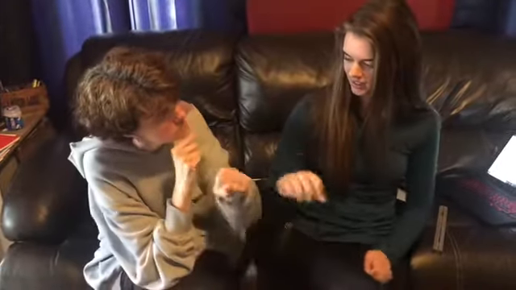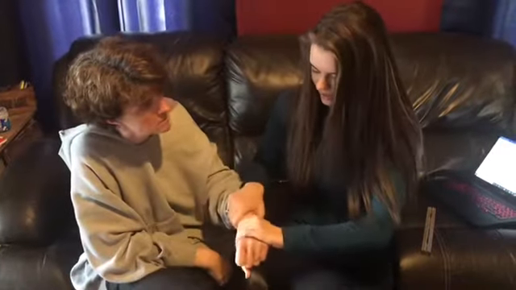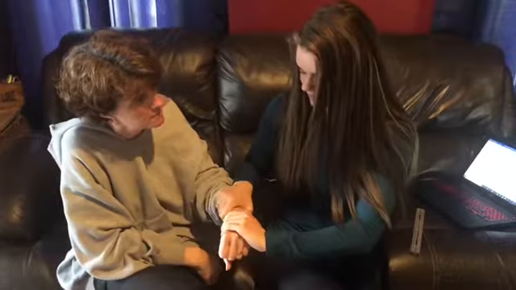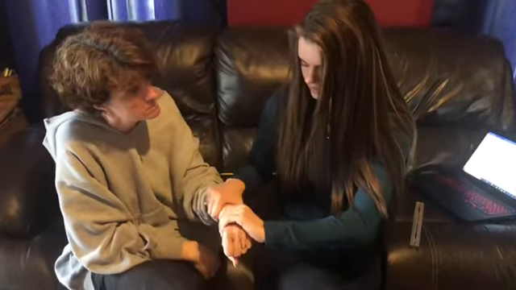Next is the RCL-UCL test, and this is for an RCL-UCL sprain, and positive is pain. So you can go like that. I'm gonna apply a valgus force and a varus force.